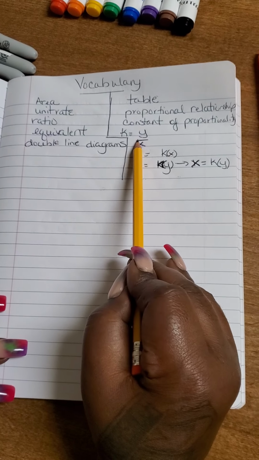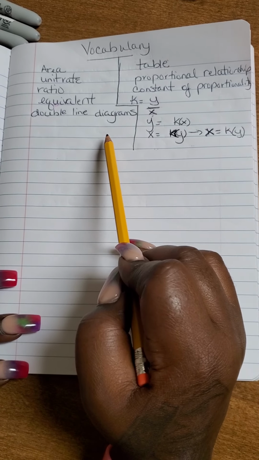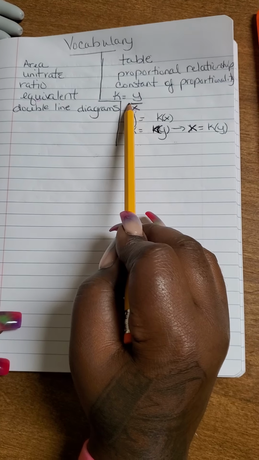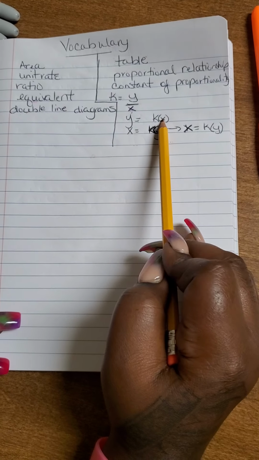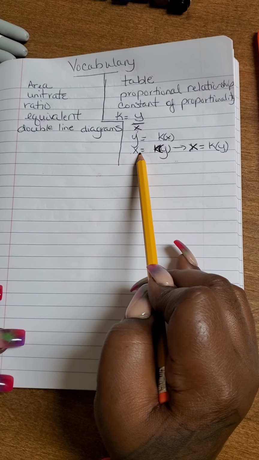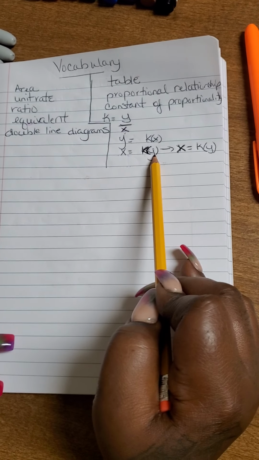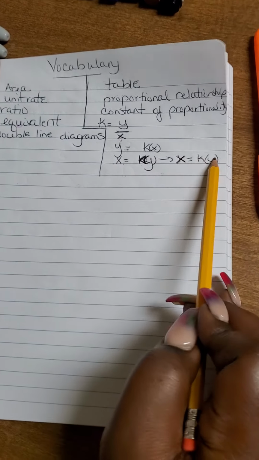Either way it goes, this sign, the division sign, means you divide. So if k equals y per x, then y equals k times x. If that's true, x equals k times y. I put an arrow right here because this looked a little funky. So x equals k times y.